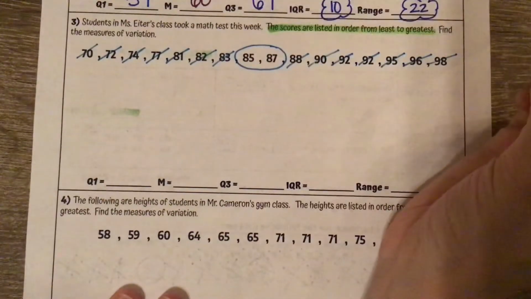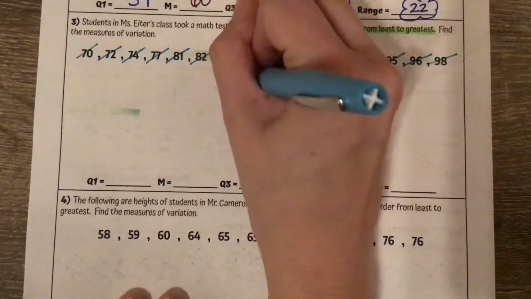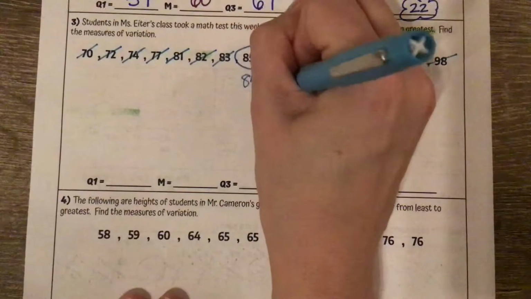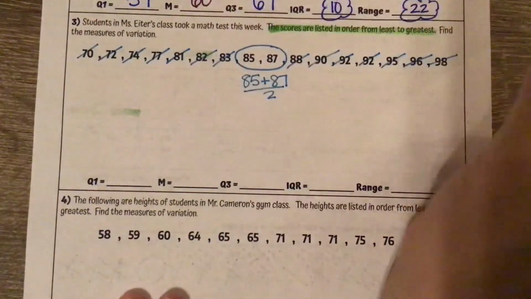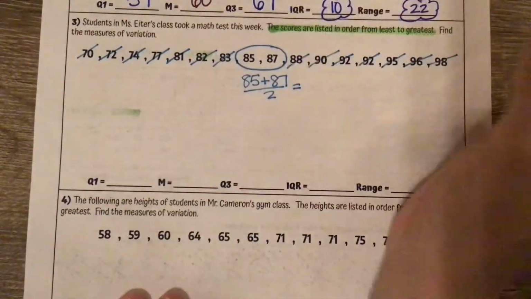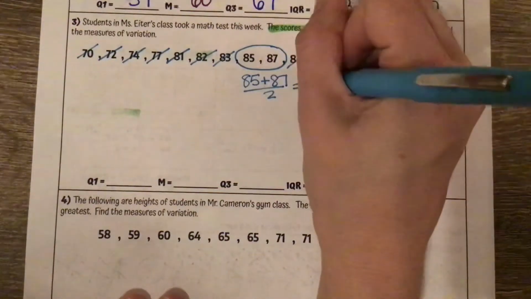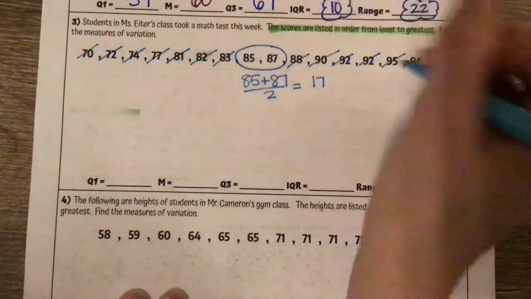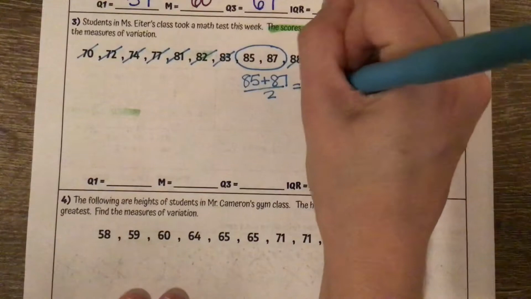Maybe you can look at it and see what's in between those two numbers. If not, add them together. 85 plus 87 divided by 2. 85 plus 87 is 172.